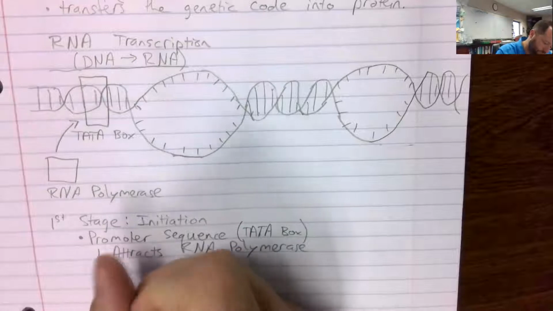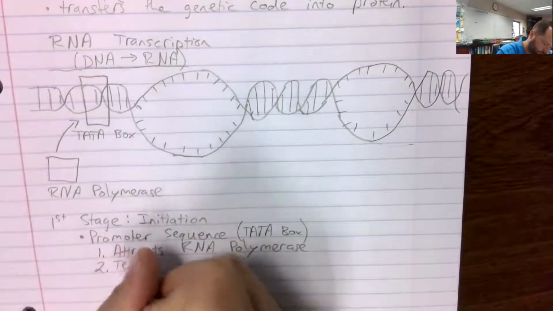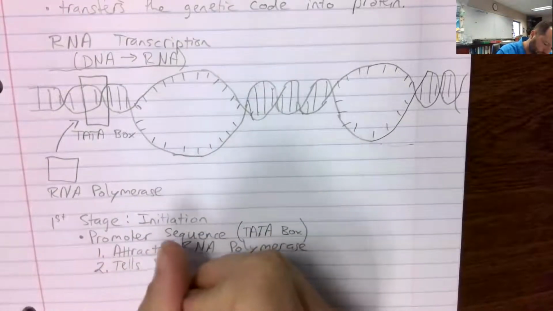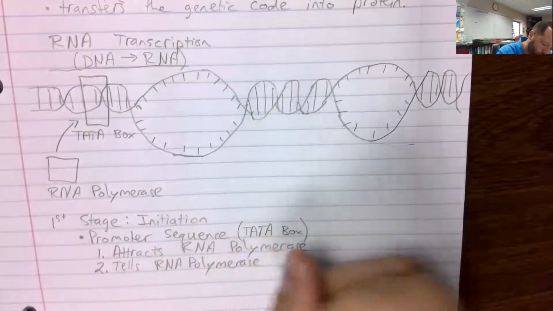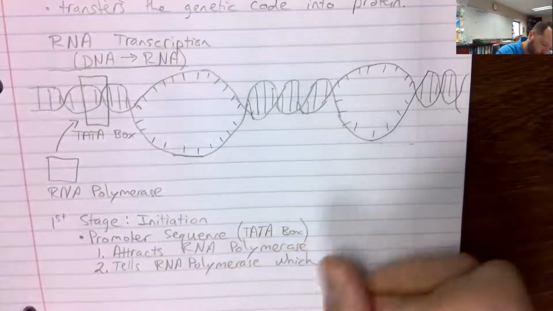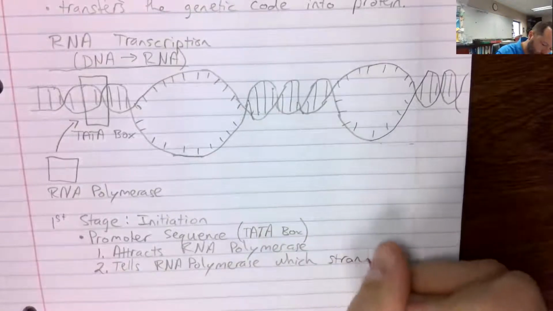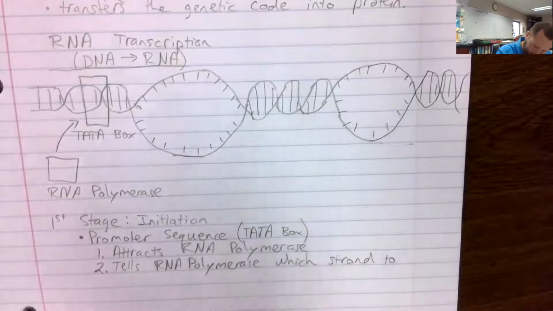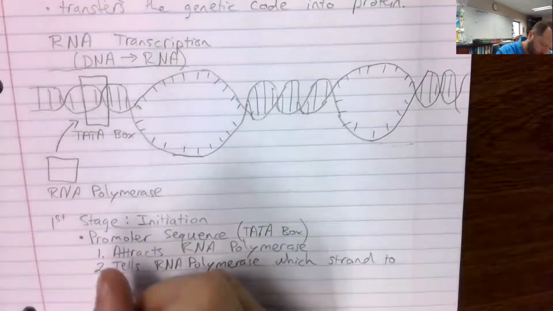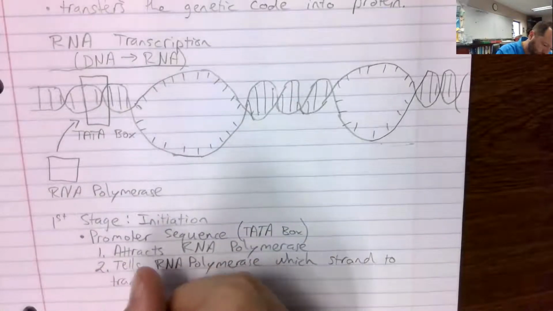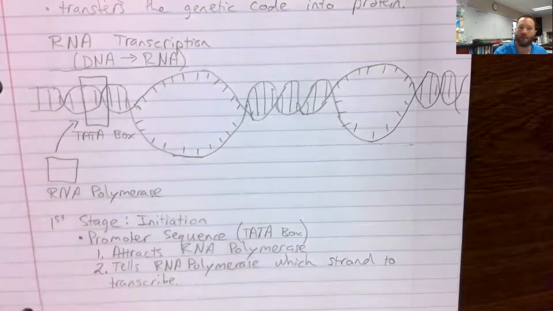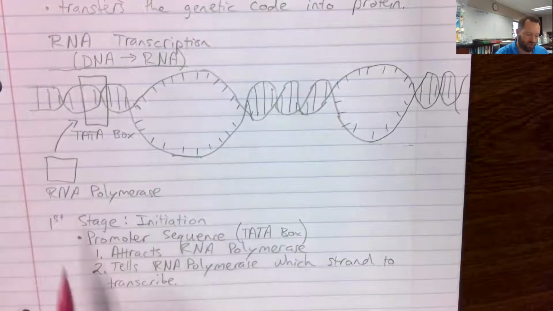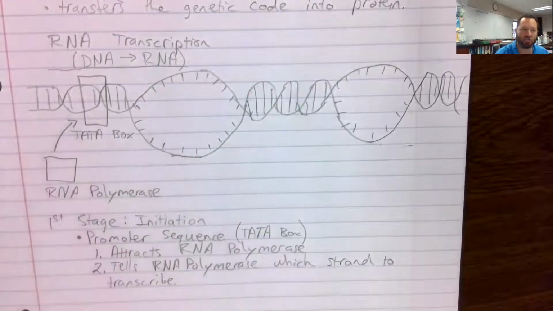Second thing, the Tata box signifies to RNA polymerase which strand needs to be transcribed.